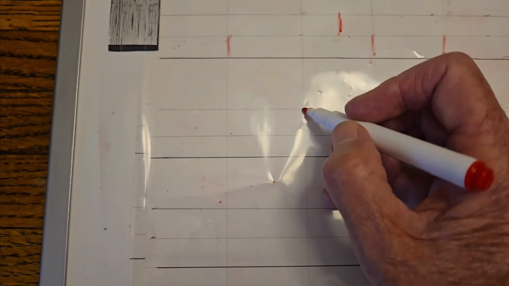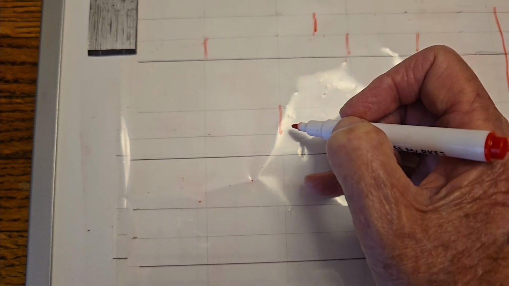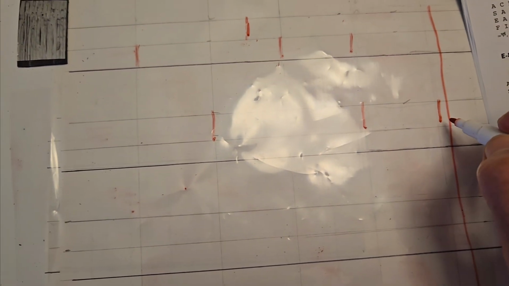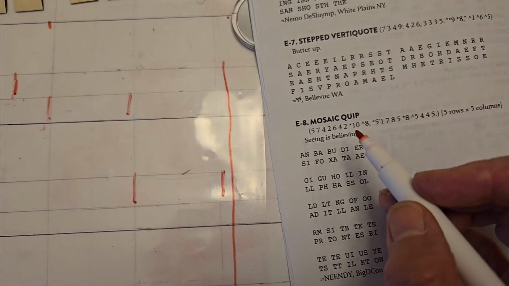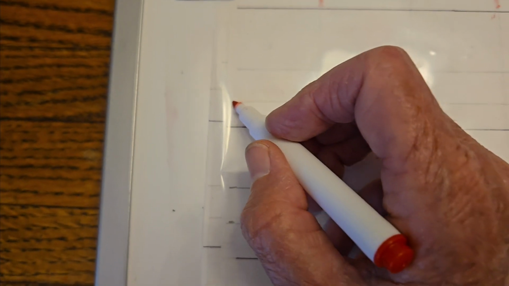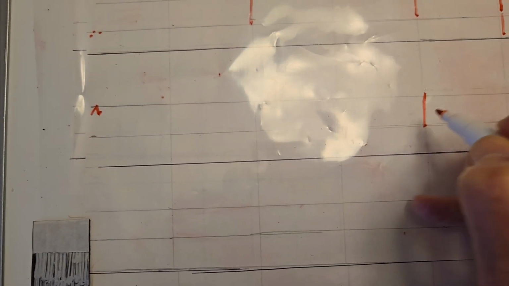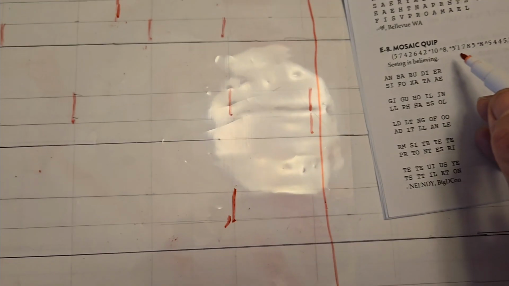3, 4, 5, 6, and that's here. Then we get 4, then 2, then 10 with an asterisk. So I'm going to do my little 3 here, and I'm going to go 2, 4, 6, 8, 10. I'm going to mark that there. Then we've got 8 with a caret, so I come down here, 2, 4, 6, 8, a comma, 5 apostrophe 1.